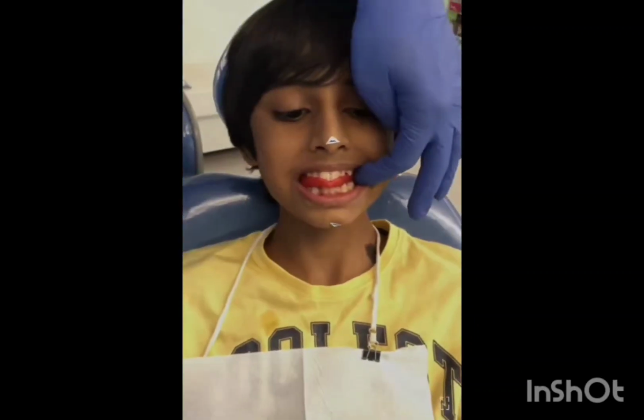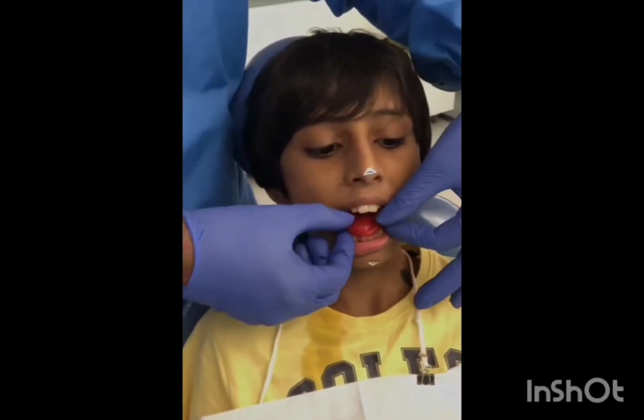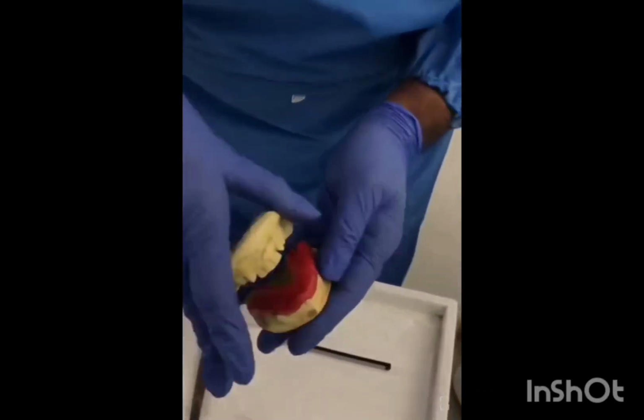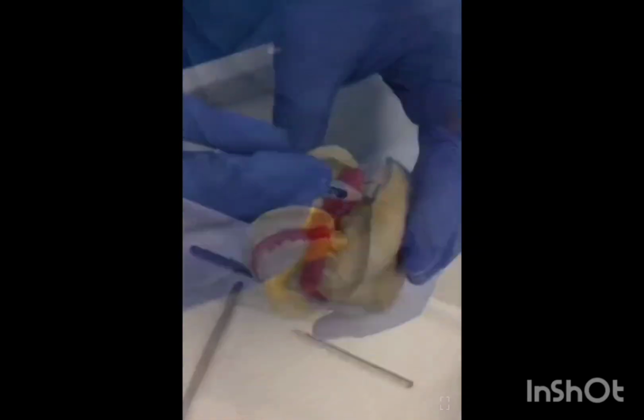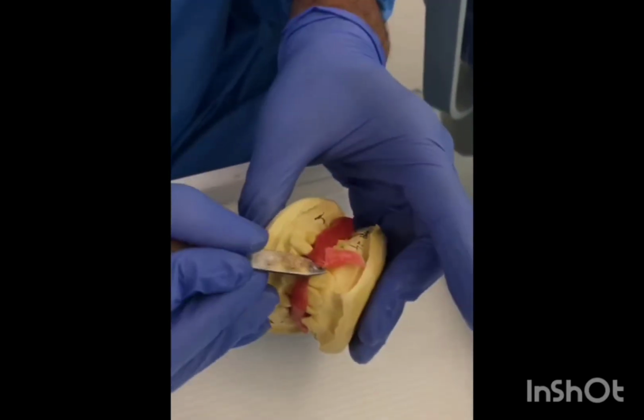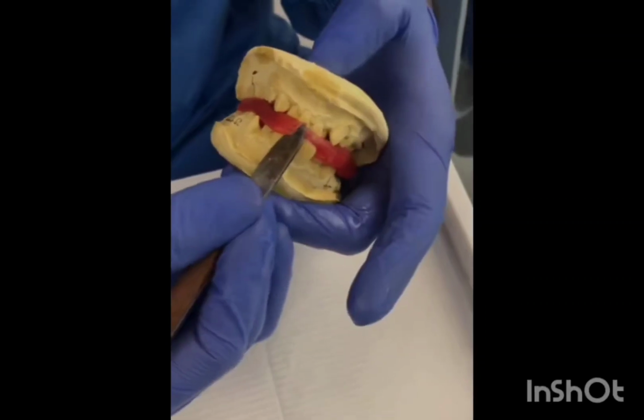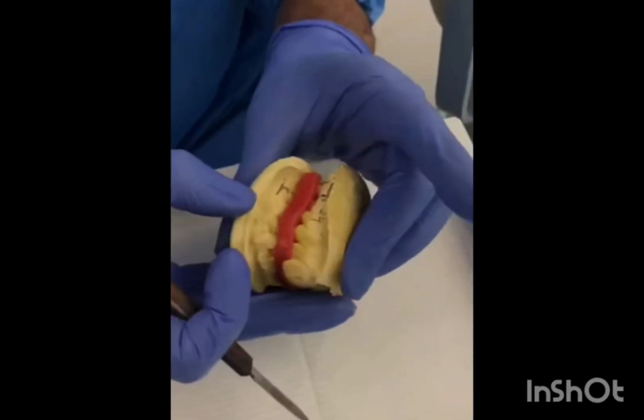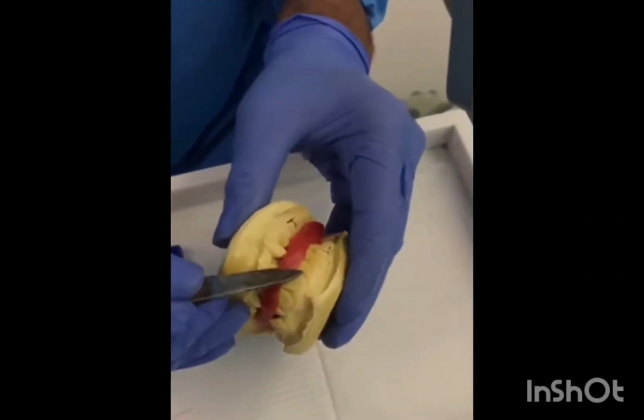He made sure that the vertical opening and the measurement were accurate. Then the wax bite is tried on the cast. If satisfied with it, we trim off the excess, and that is how it is done. Hope it is clear now.